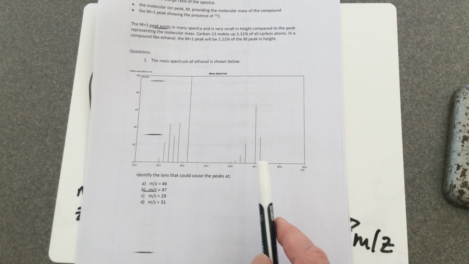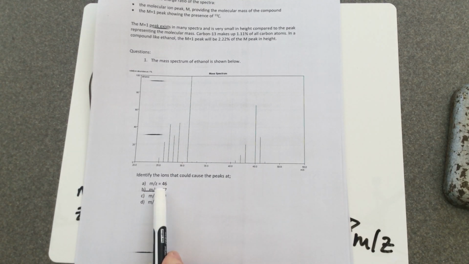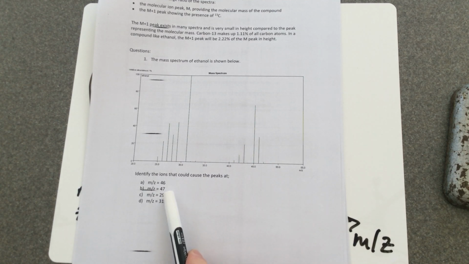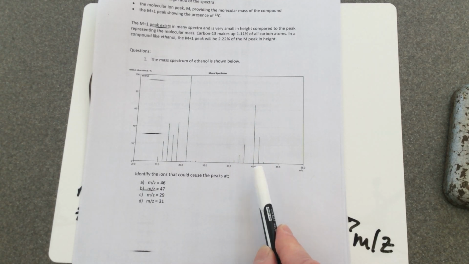So I can use this to identify the MR from the molecular ion peak. That's at MZ 46. At 47, that's caused by isotopic variation, the presence of a carbon-13 atom in the molecule.